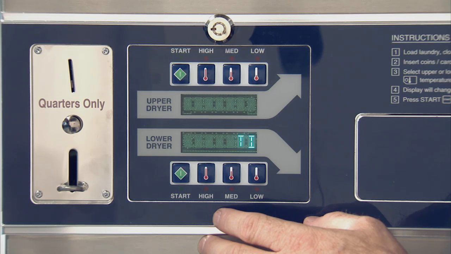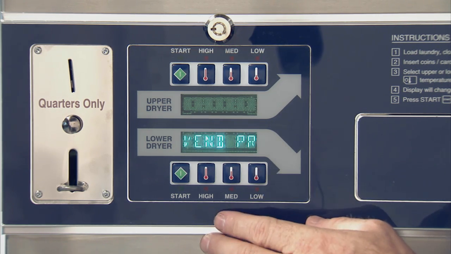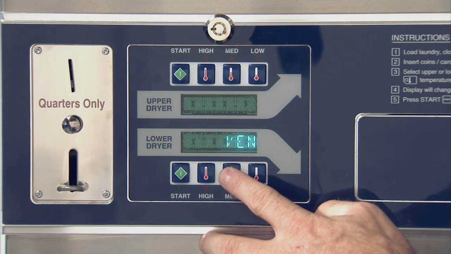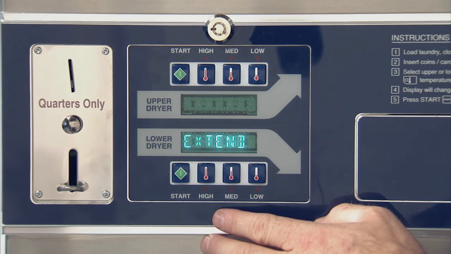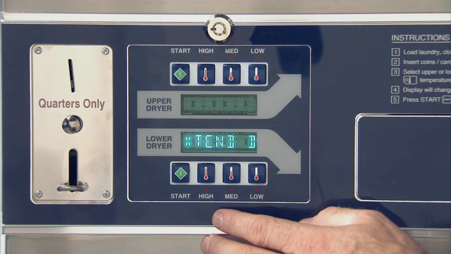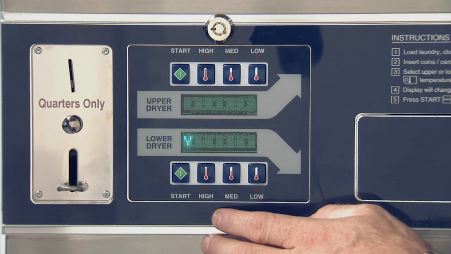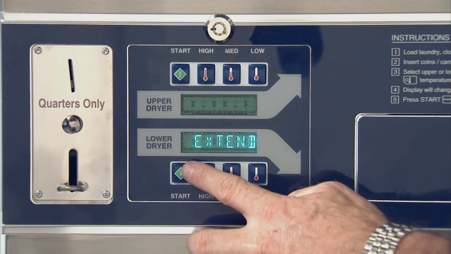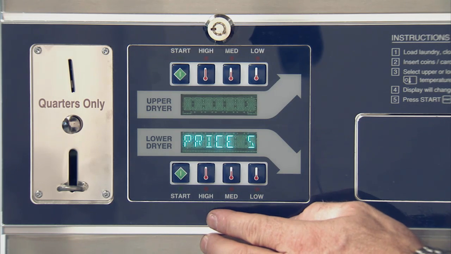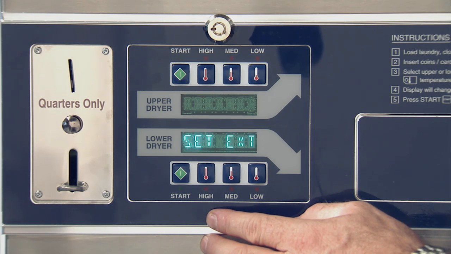Now the control scrolls Time, Set, Vend. Press the low temperature button to back up one step. Press the medium temperature button and Extend will scroll on the display. Press Start to enter this option. The display changes to Price, Set, Extend. In this option, you can set a price for a length of time at the end of the cycle.